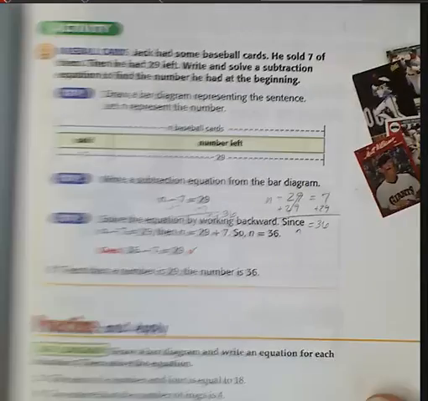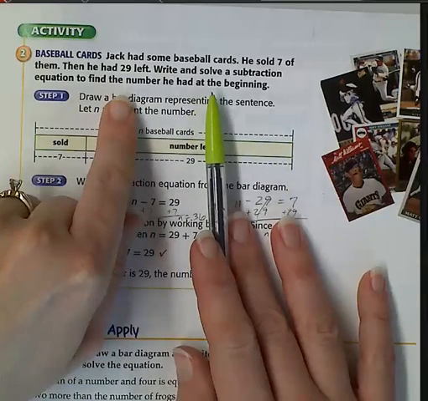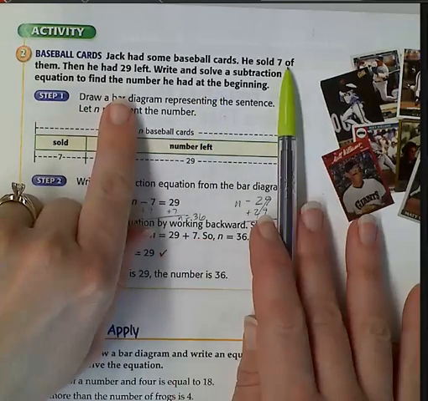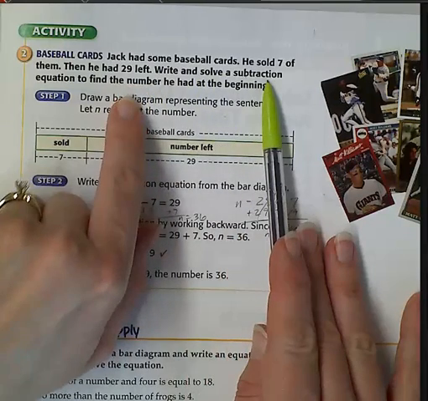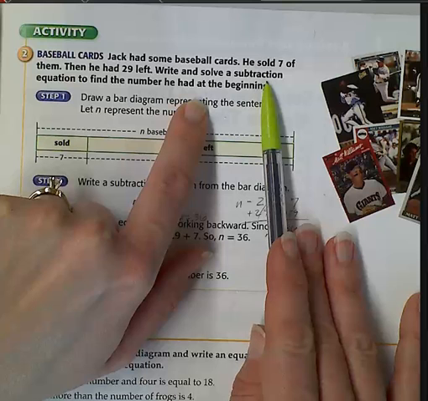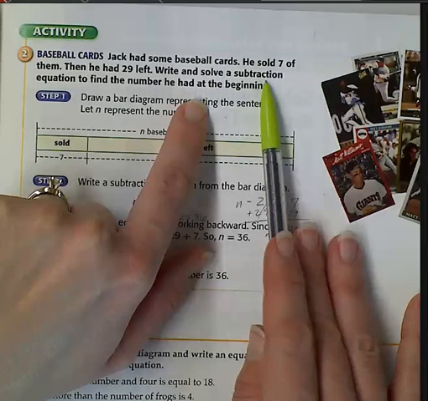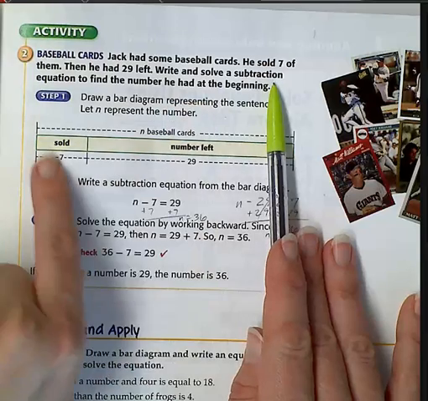And so we have example 2 on the top of 205. Jack has baseball cards. He sold 7 of them. He had 29 left. Write and solve a subtraction equation to find the number he had at the beginning. Oh, but I know what the answer is, but I don't know how to make a subtraction sentence, some people say. And so when I look, he sold 7 of them.